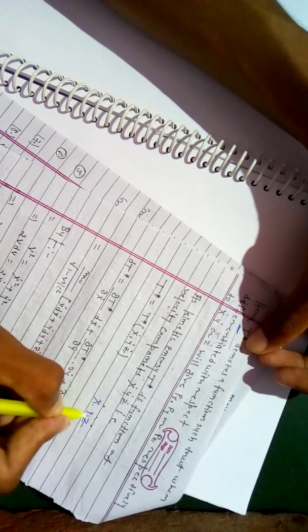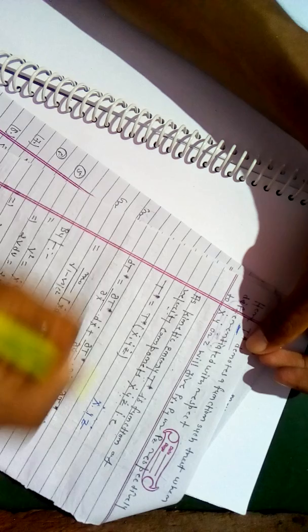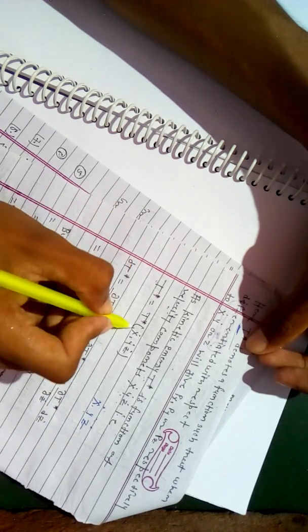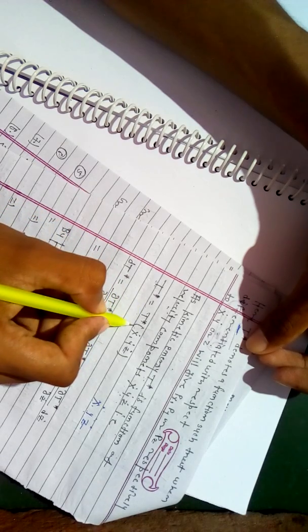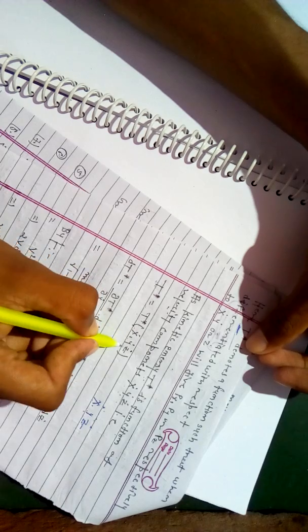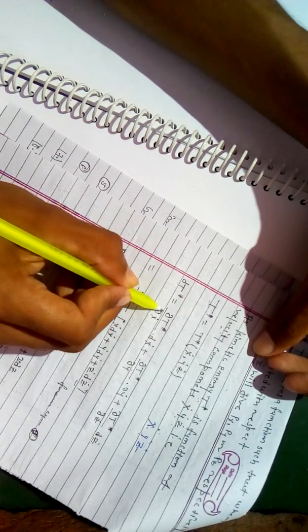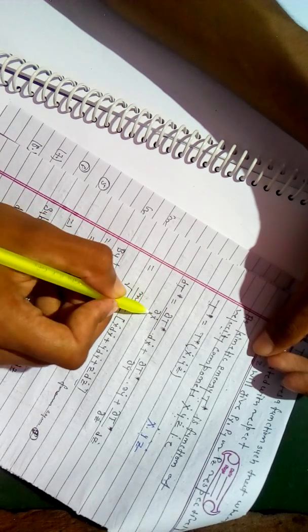So T star equals T star of x dot, y dot, z dot, and this is equal to x dot del T star divided by del x dot, and so on.